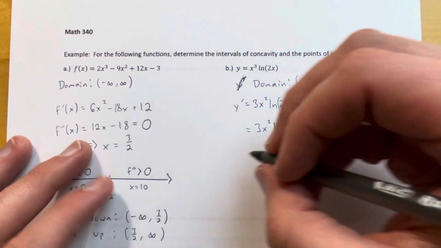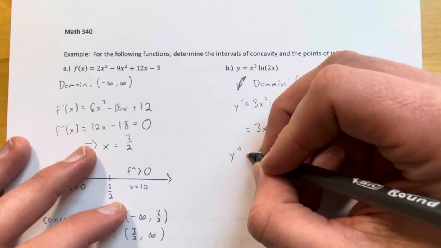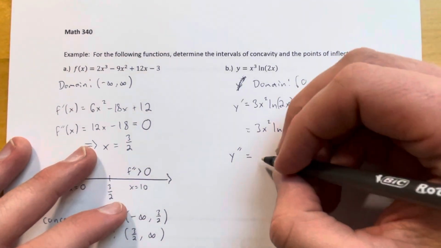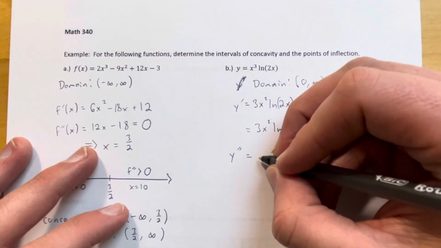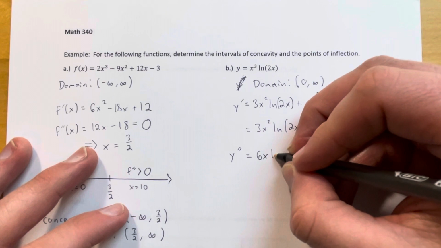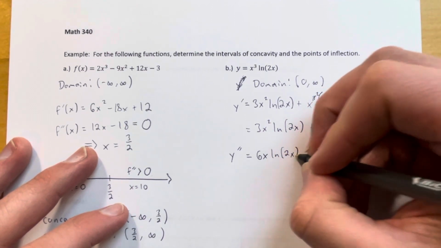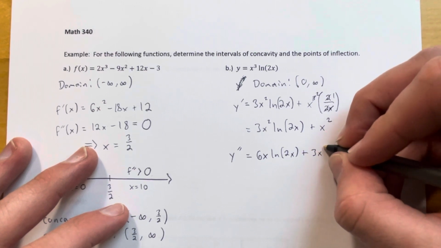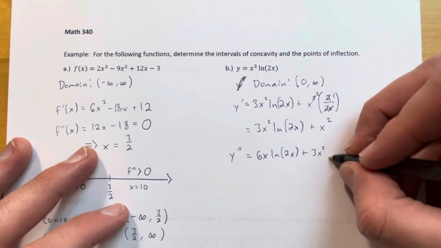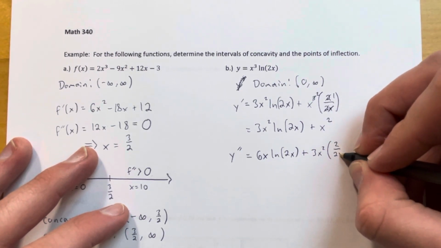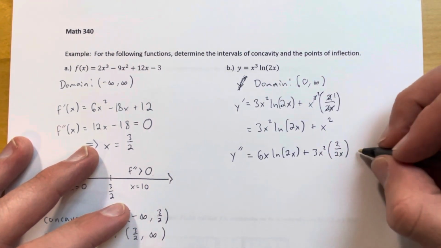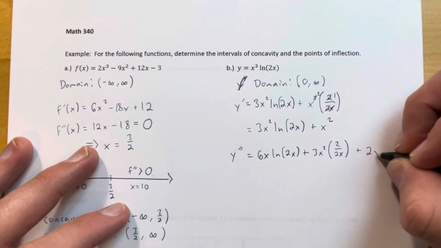Okay, I can now go ahead and find y double prime. So I need the product rule once again, still have a product of functions. So take the derivative of the first function, that's 6x, leave the second function alone, plus the first function, 3x squared times the derivative of that second function, which we already found was 2 over 2x. Plus x squared, I have to take its derivative now. So that's going to become plus 2x.